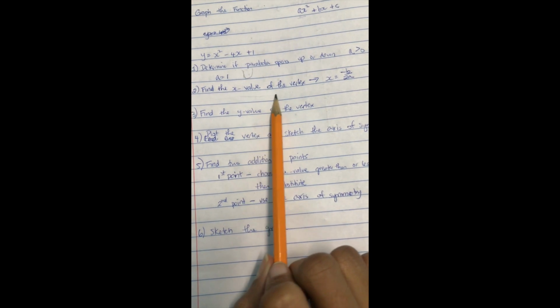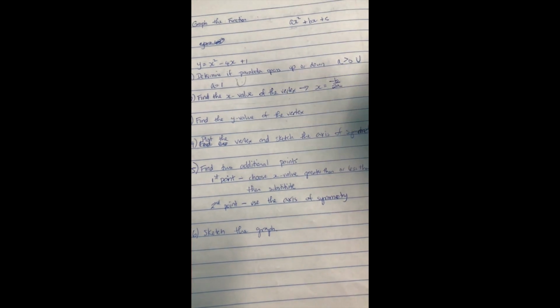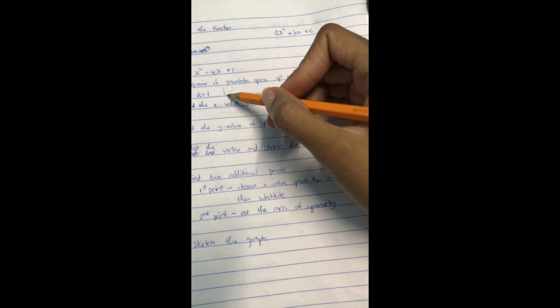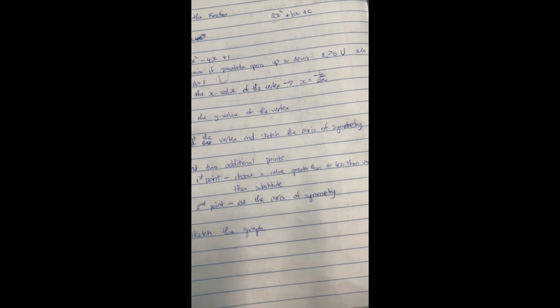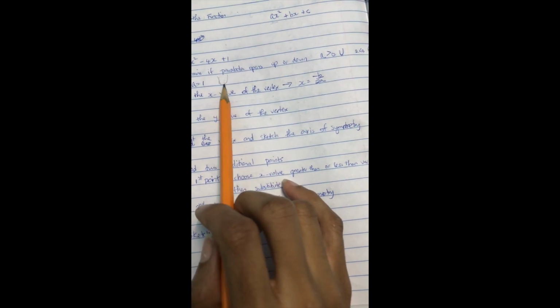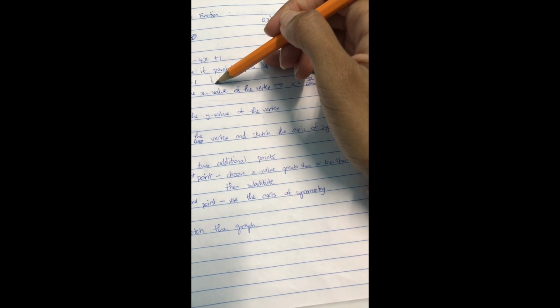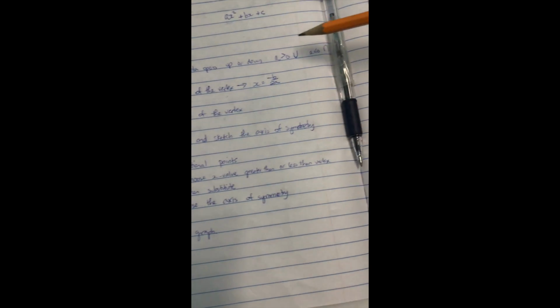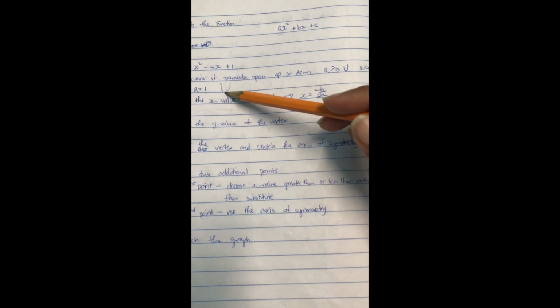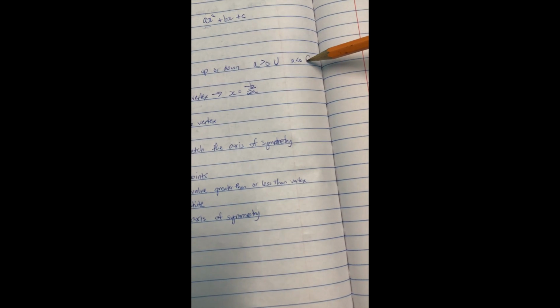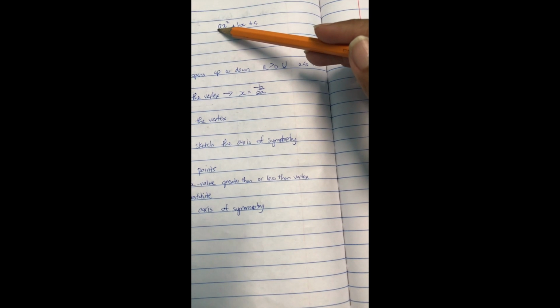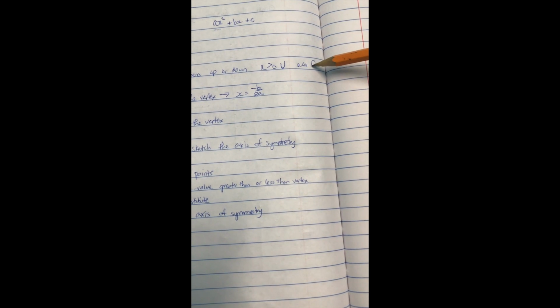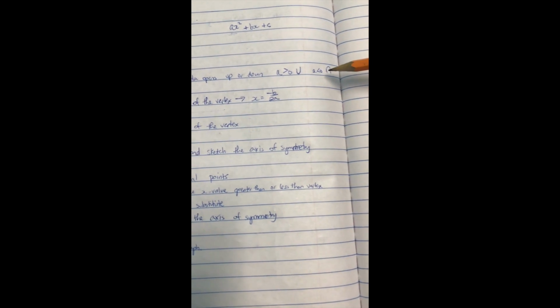So bear that in mind. Now we need to find the x value of the vertex. Remember, the vertex is the minimum, and in this case it's a minimum because it's opening up. It's the point at which the graph changes. Here the line is going downwards, and then it changes and starts going up. In the hump-shaped graph where a is less than 0, the graph goes up, up, up, and then changes at this point and starts going down.